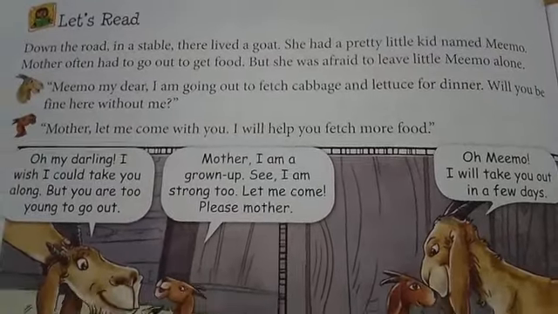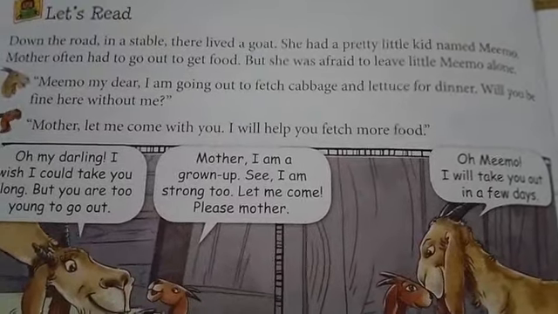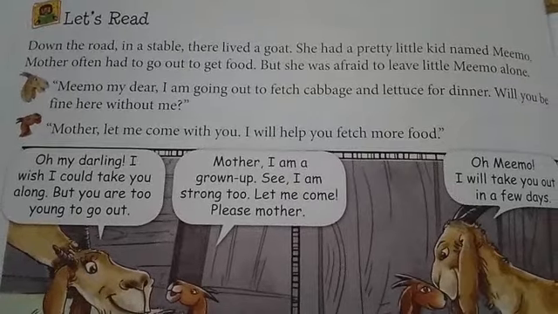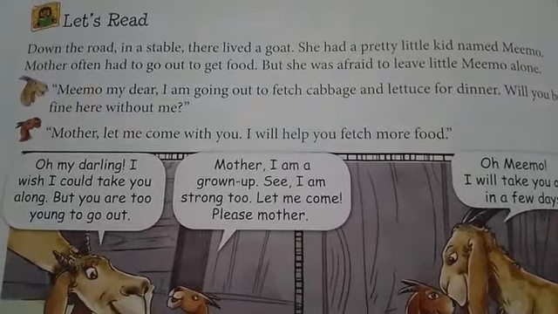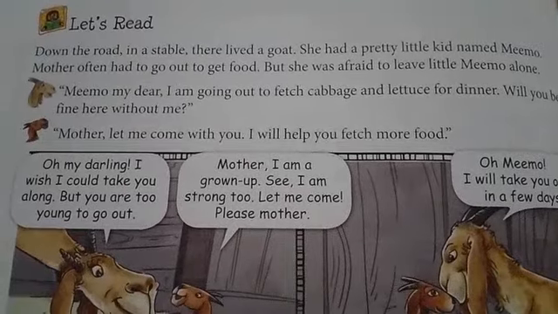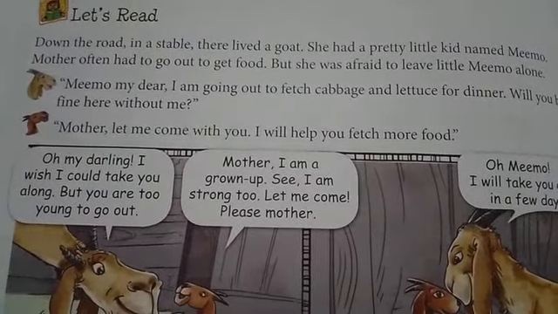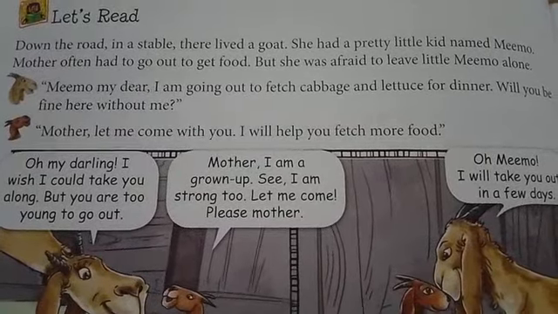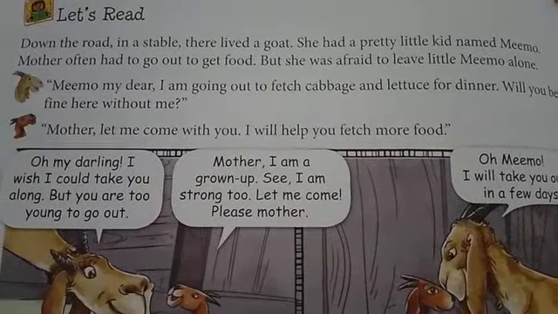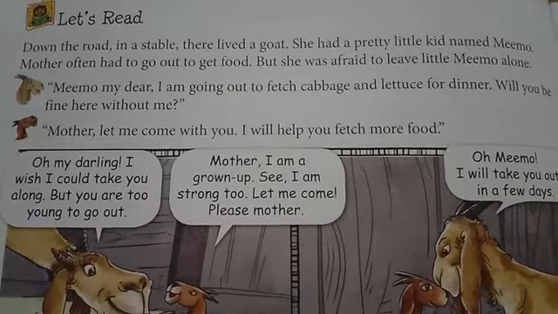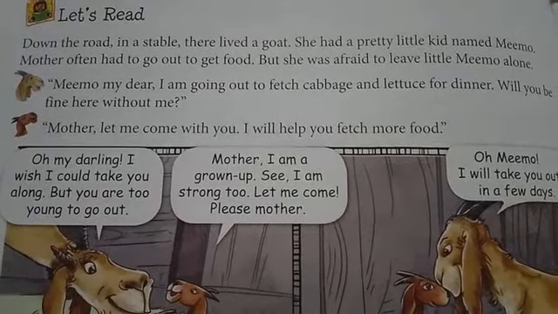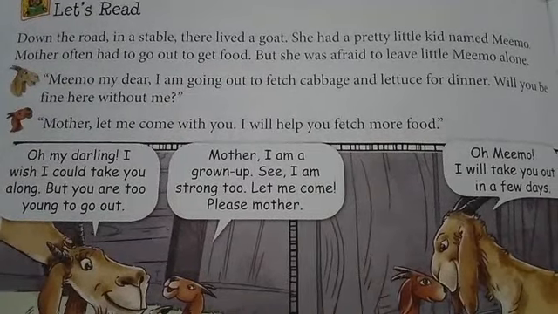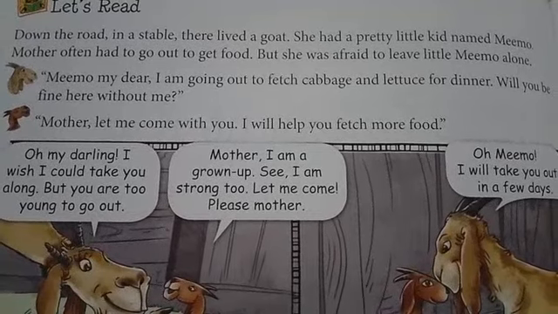Down the road in a stable there lived a goat. She had a pretty little kid named Mimo. So down the road there was a stable where a goat lived with her kid named Mimo. Mimo was the kid goat. Mother often had to go out to get food. She was afraid to leave little Mimo alone.